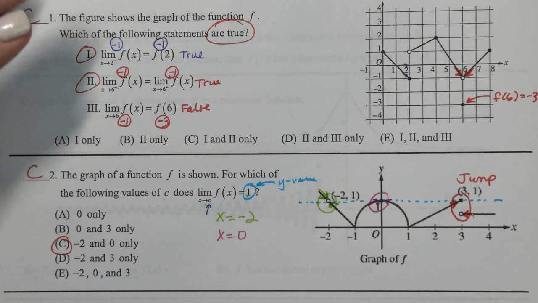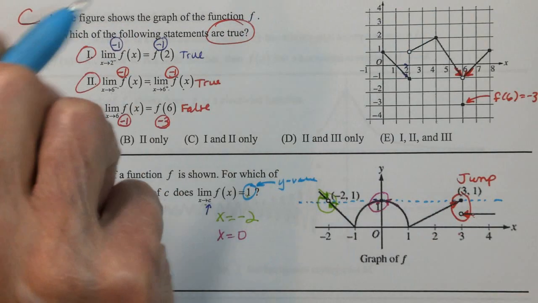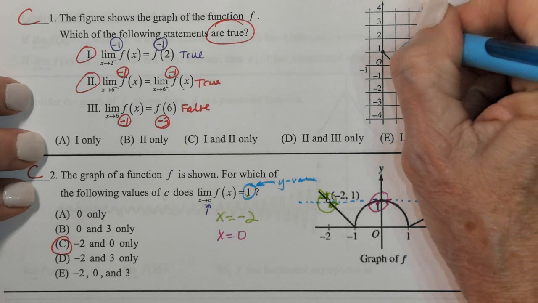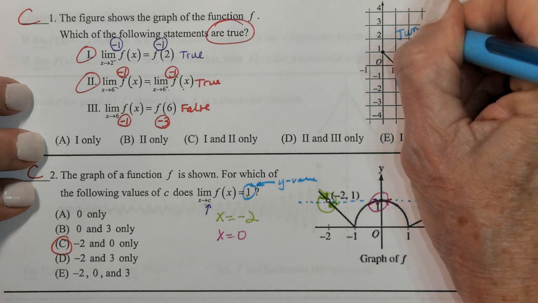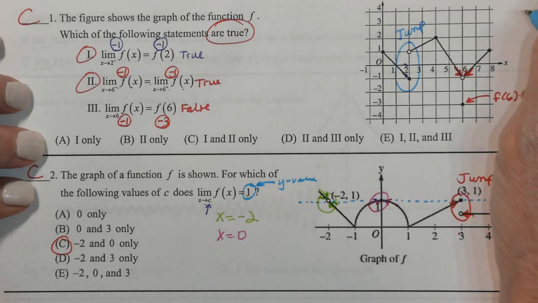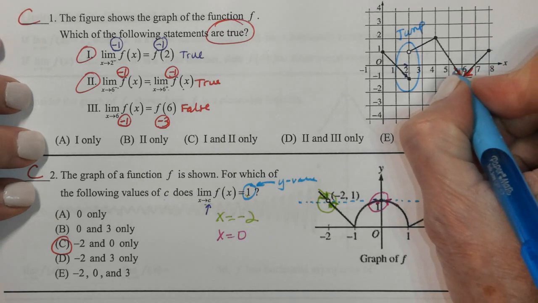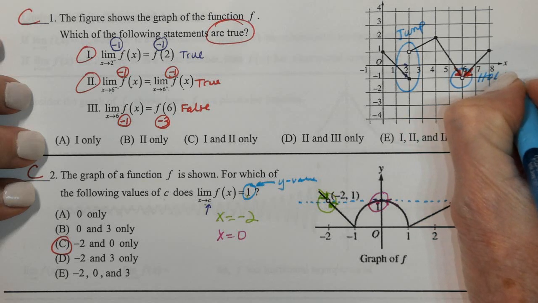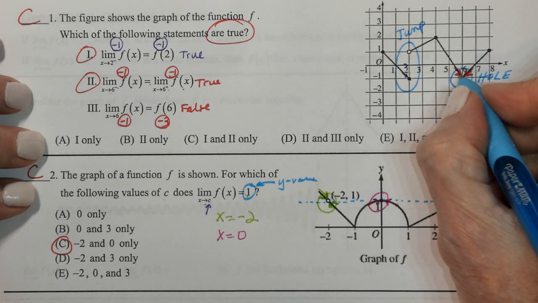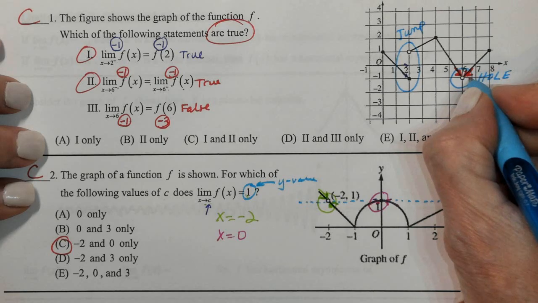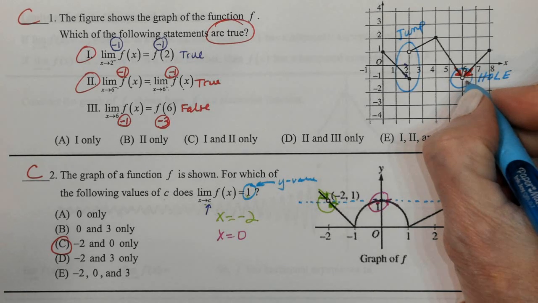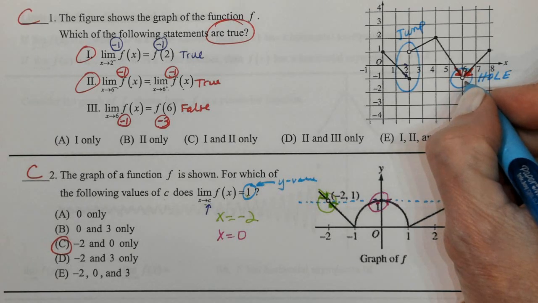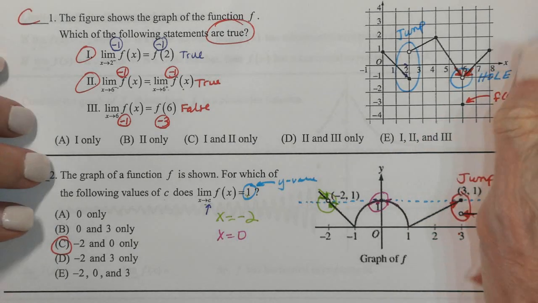While we're talking, you guys, well, I see this graph right here. This is called a jump in the graph. It's made by a piecewise function. This is called a hole. A hole is when the limit from the left is equal to the limit from the right, but the function value either does not exist or it's somewhere else.